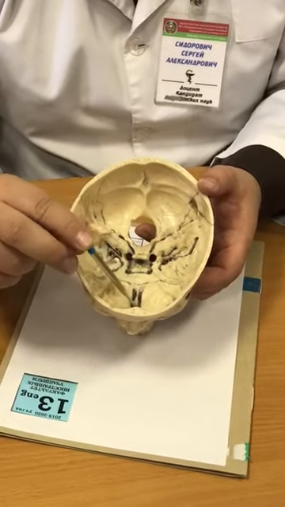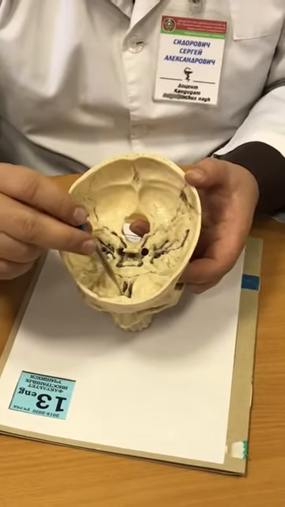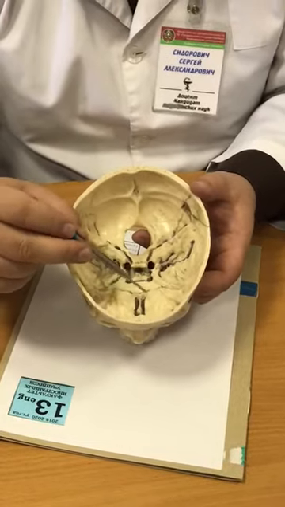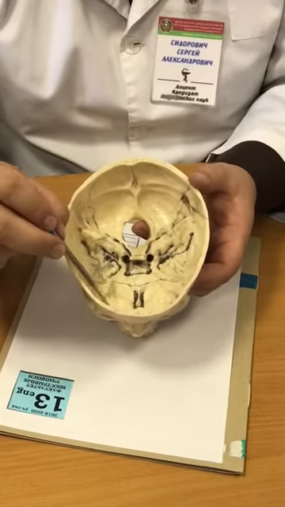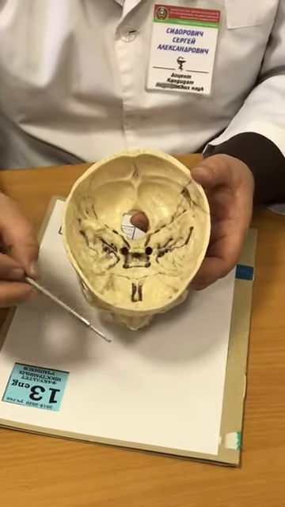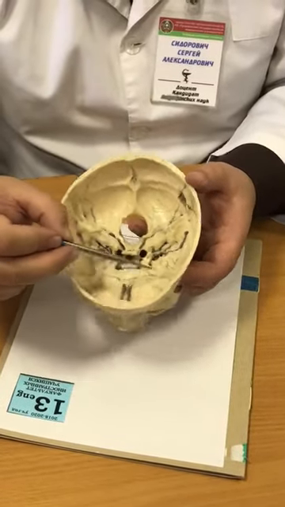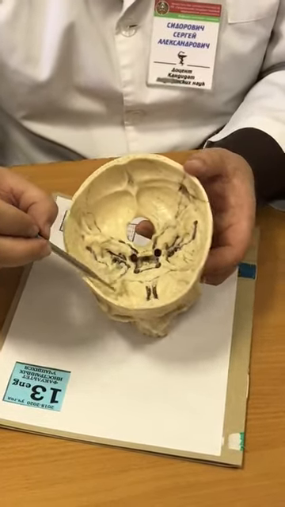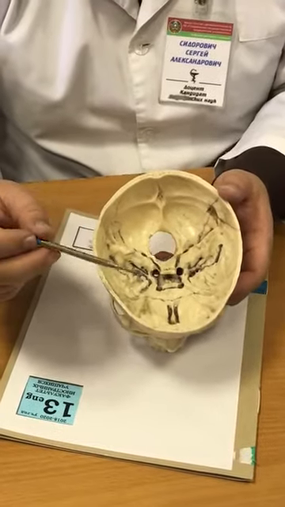Blind opening, foramen cecum, foramen cecum. The same, this part and this part, that is pars orbitalis of frontal bone and ala minor of sphenoid bone. That is in anterior cranial fossa, clear?